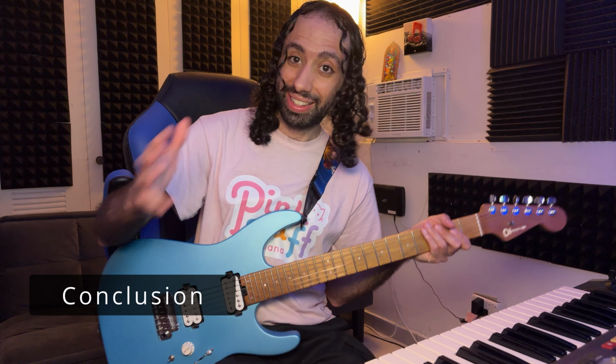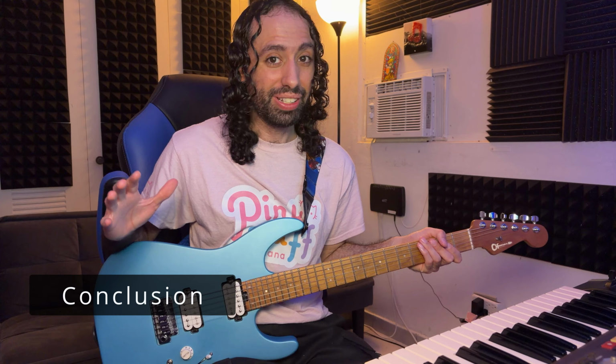So wrapping things up, if you don't want to sound boring, these 3 minor scales are your foundation for doing that. The natural minor scale gives you emotion. The harmonic minor scale gives you tension. And the melodic minor scale gives you color.